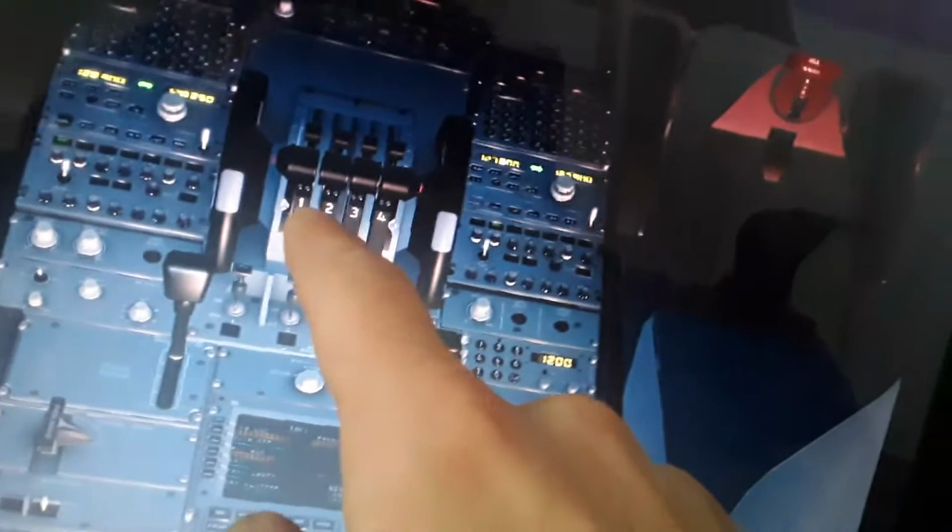I don't have the time to explain everything in one video, so we're going to make another one. Here you can see the engines 1, 2, 3, and 4. You can see I can trim up and down this wheel actually, which trims the elevator, the horizontal stabilizer, up and down for balancing the aircraft in flight.